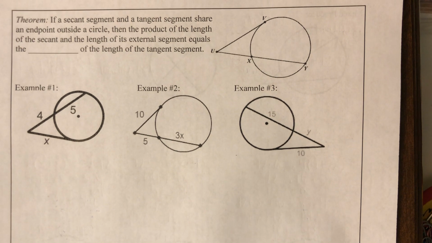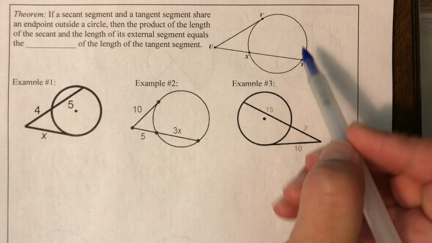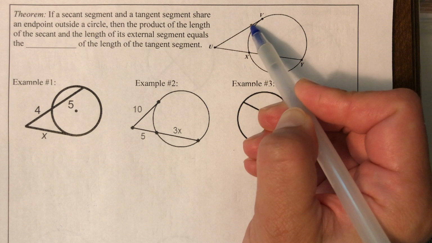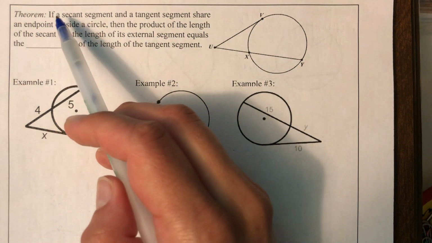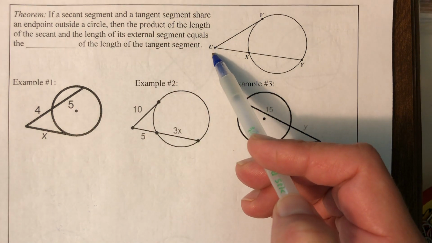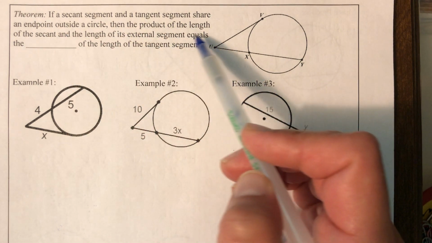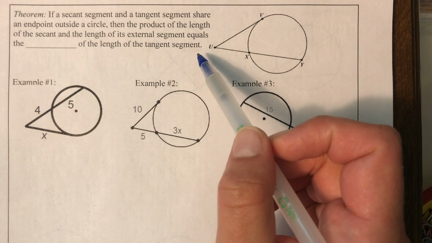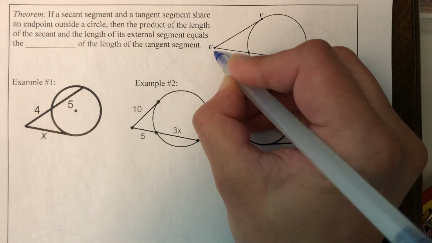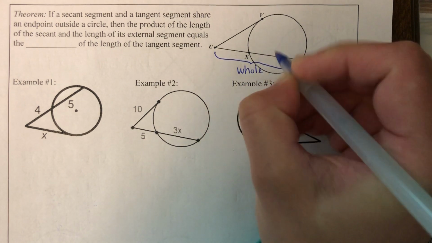All right, our last theorem is for having a secant, but instead of having another secant like we just did, we have a tangent, okay? If a secant segment and a tangent segment share an endpoint outside the circle, they share U in this case, then the product of the length of the secant and its external segment, so just like what we did last time, will be whole times external for the secant. So I'll show that. We'll be doing the whole and the external.